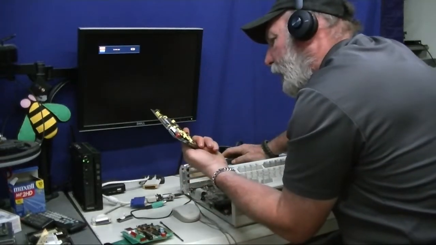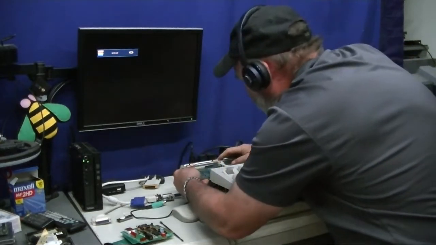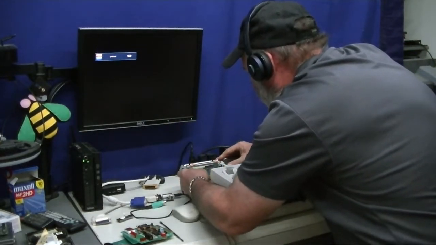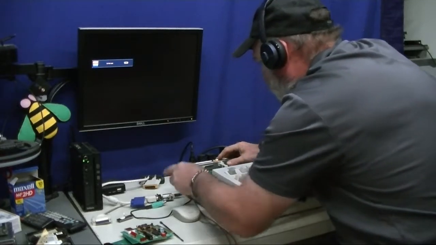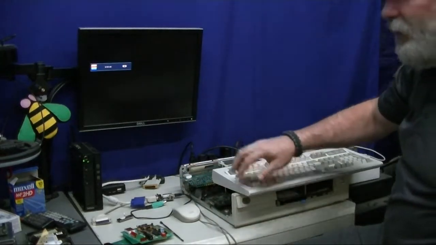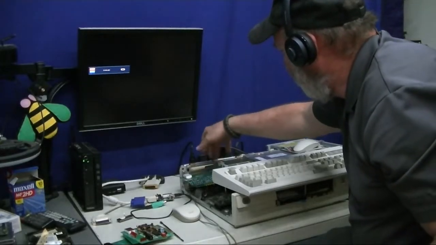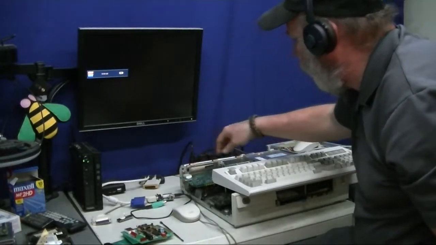Okay. That's interesting. It's got a notch, but it's got a portion of the PCB that goes into the 16-bit portion of the ISA connector.